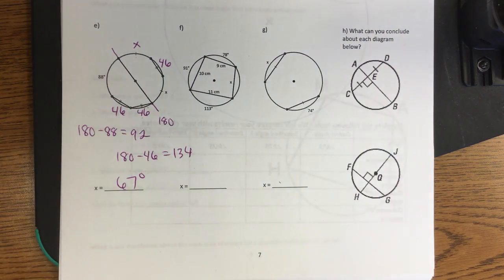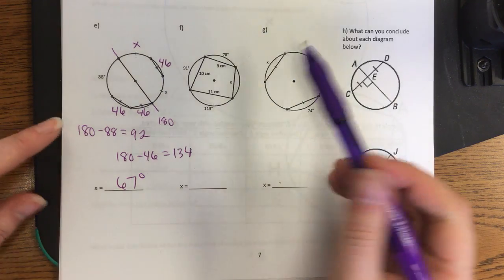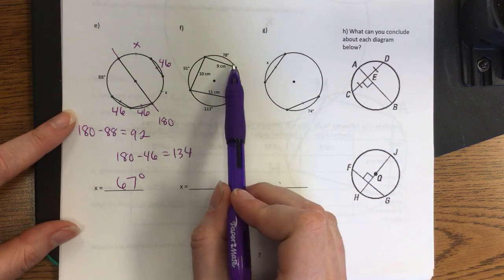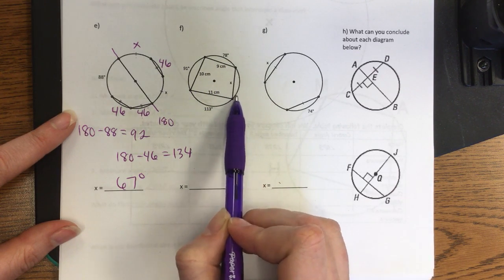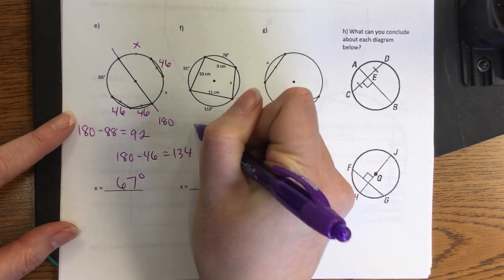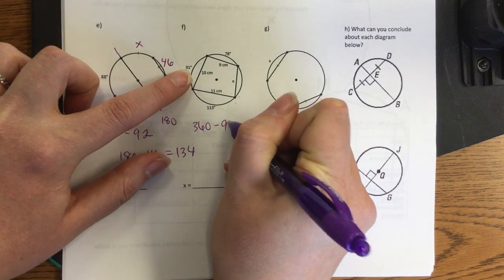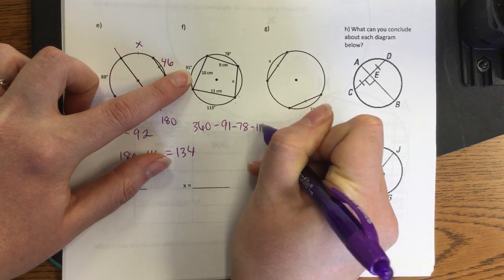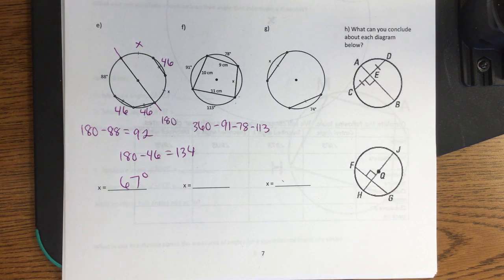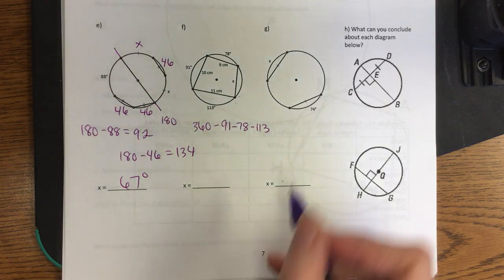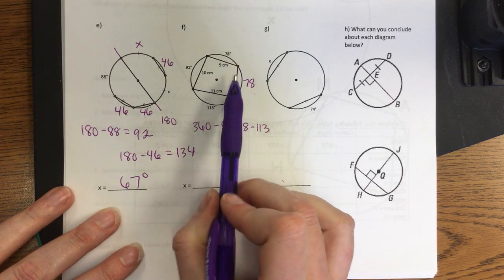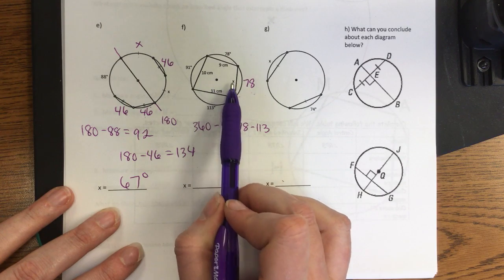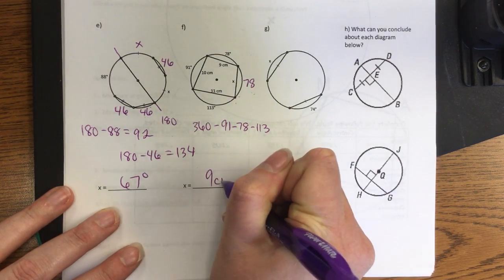All right, doing all right. Okay, so now we've got several things going on here. I know every piece of this circle except this piece right here. So the way that I'm going to tackle this is I'm going to take 360 minus 91 minus the 78 minus 113, and that leaves me with 78. So therefore 78 corresponds with 78, so my chords must be congruent right here. So x has to be 9 centimeters as well.